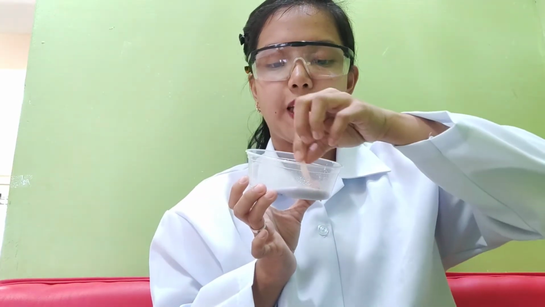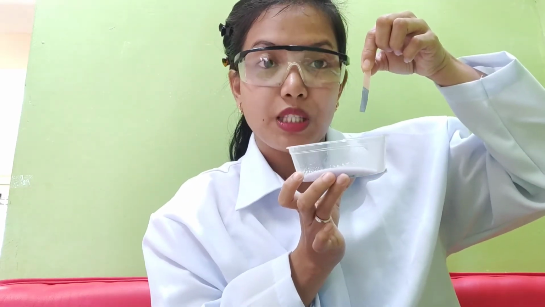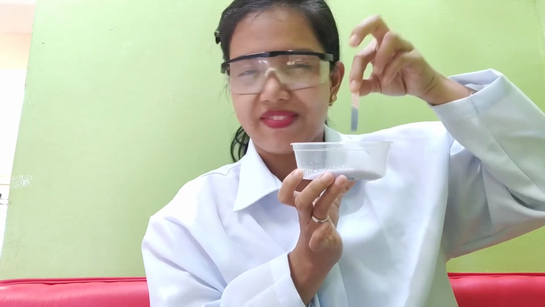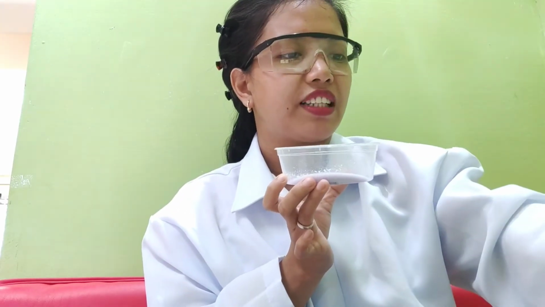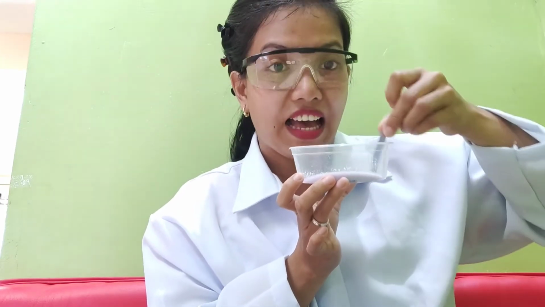Okay, so let us try if this liquid soap is an example of an acid or a base. First, we will use a red litmus paper. Okay, you can see the red litmus paper turns into blue. How about the blue one? Let us try. And the blue litmus paper stays blue. So a soap, or a liquid soap, is an example of a base.